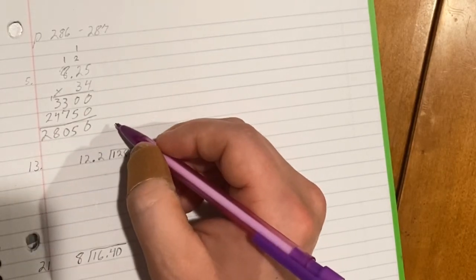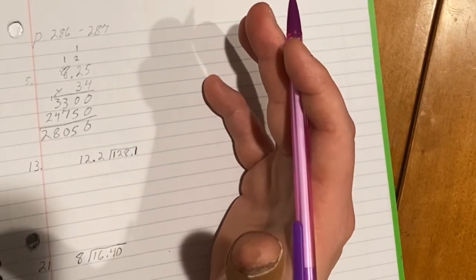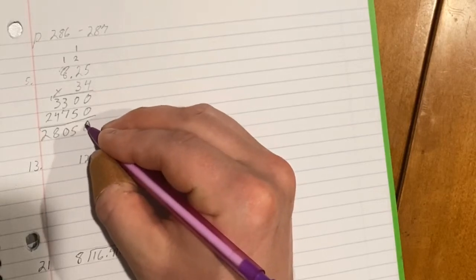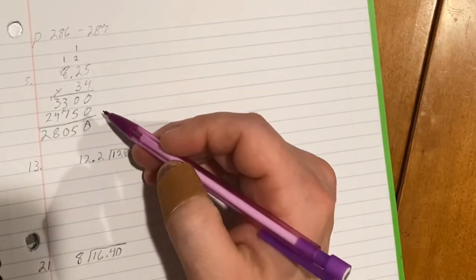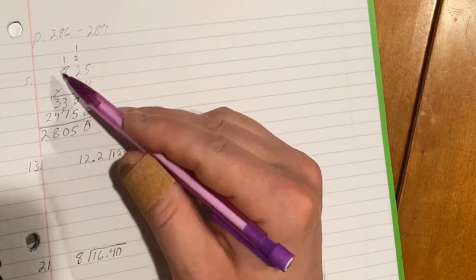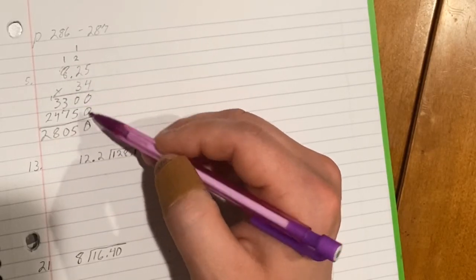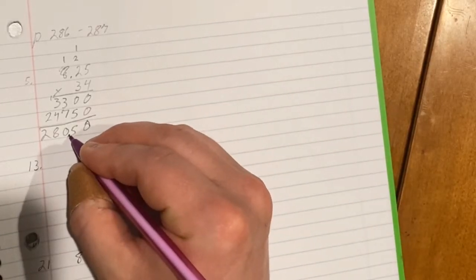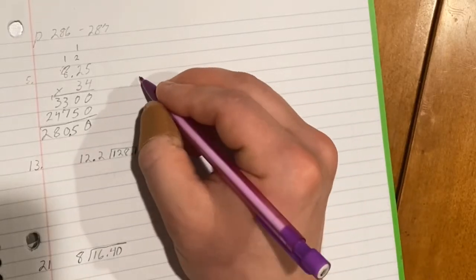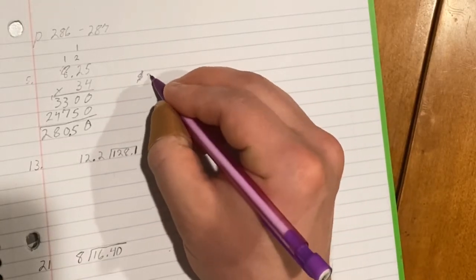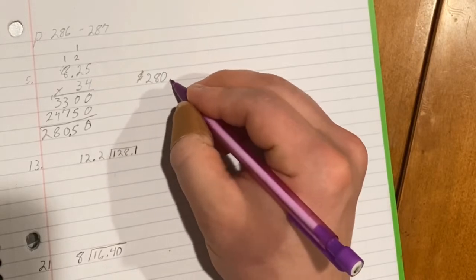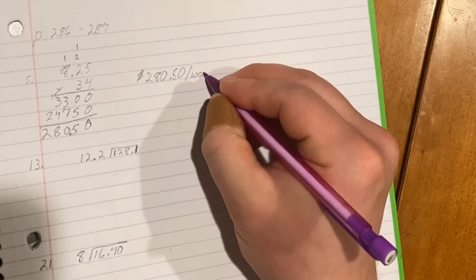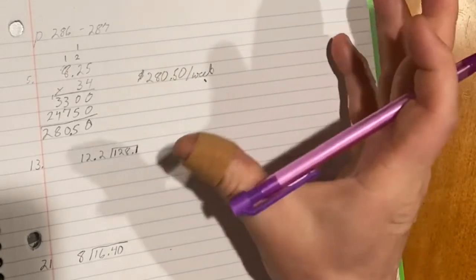Okay, so we knew that he was talking about money, so we know this is going to end up looking like money. But another way to do it, or the more accurate way to do it, is to count up all of our decimals in our factors, and you need that many decimals in your product. So he earns $280.50 per week. I knew that was going to happen.